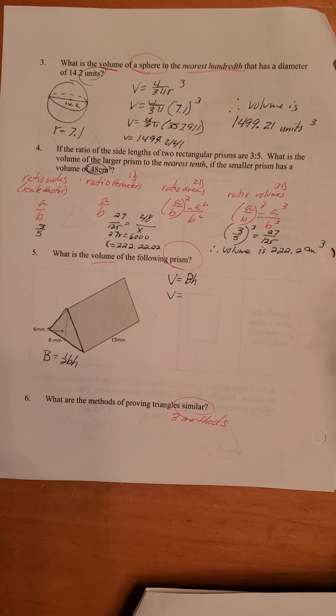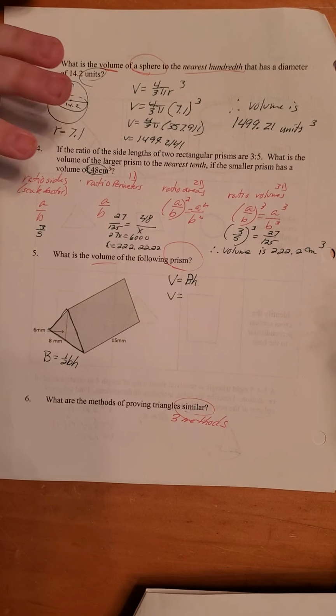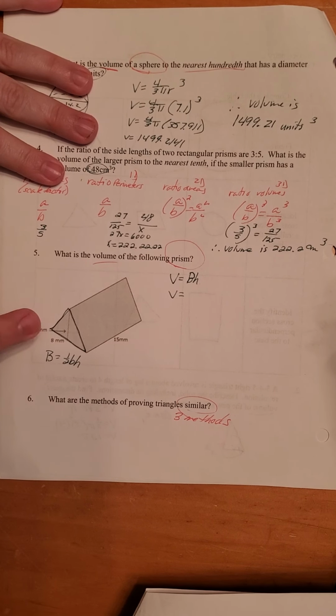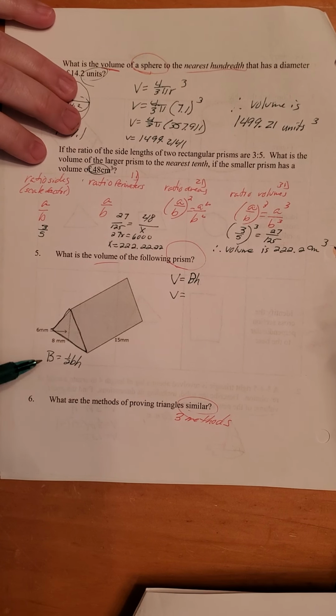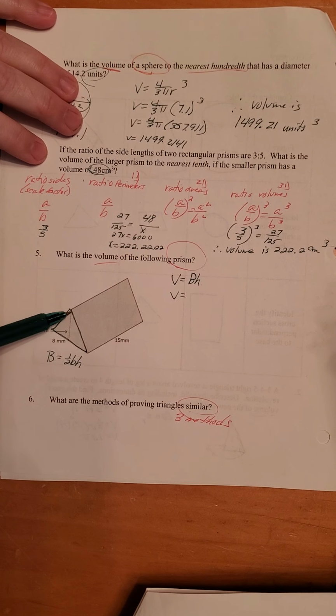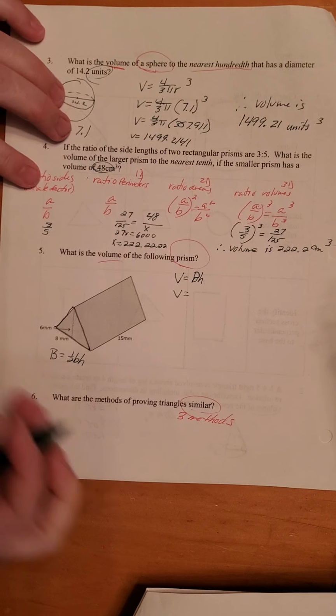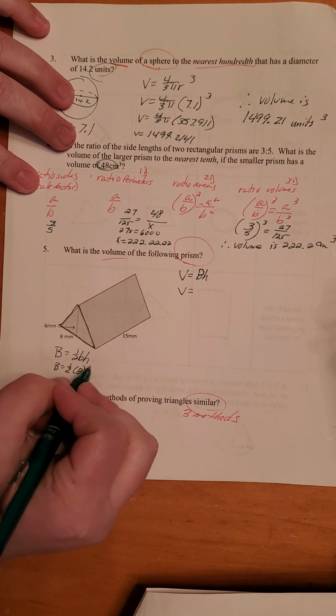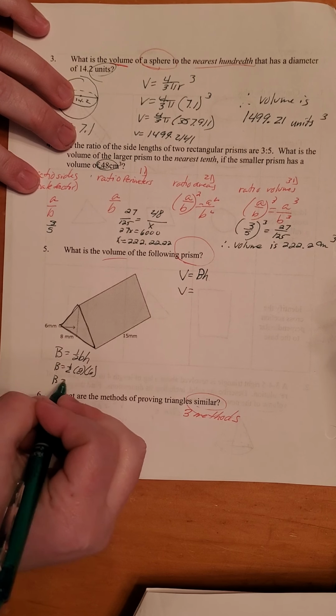You want to ignore the rest of the prism. Ignore it. We're just looking at this triangle here. We need its base and its height. So the base and height have to be perpendicular. The height goes from the vertex perpendicular to the other side, which we can see there, and that becomes the base. So that means our base of our triangle is 8, and our height is 6.